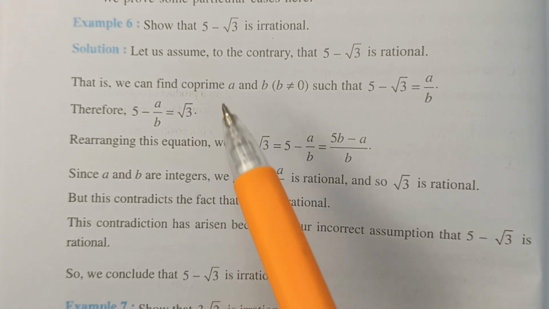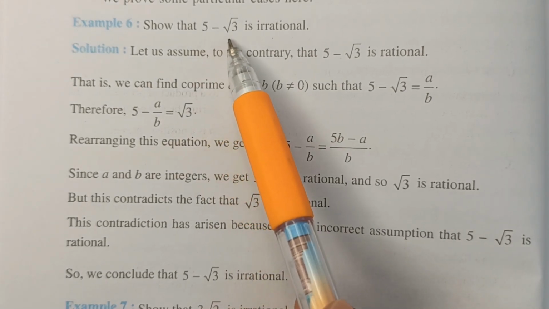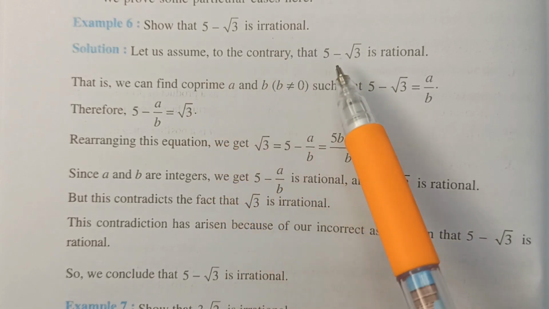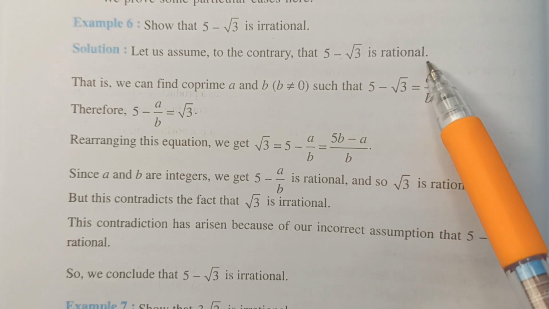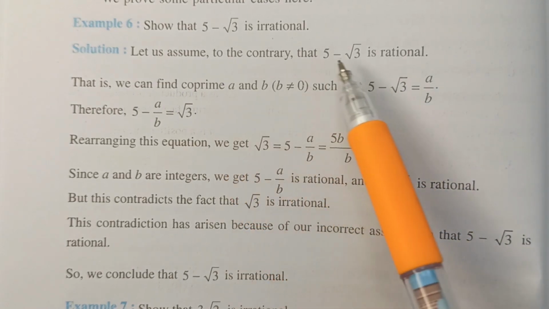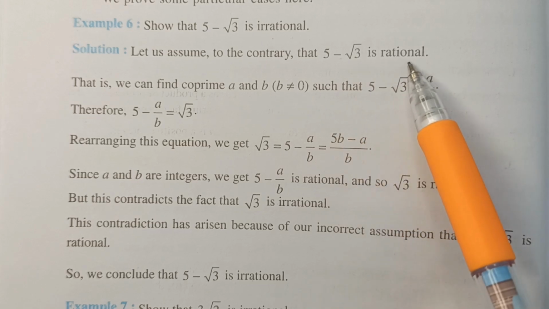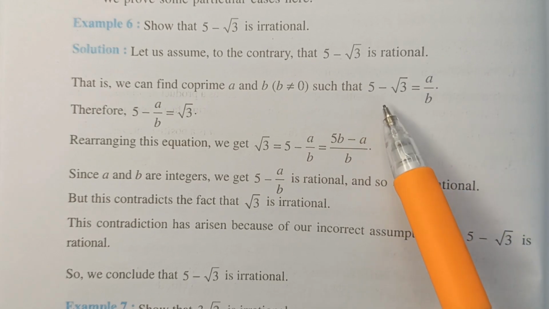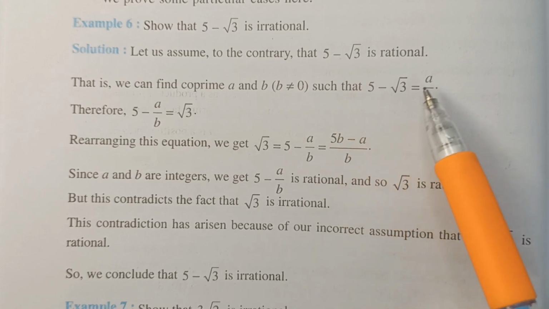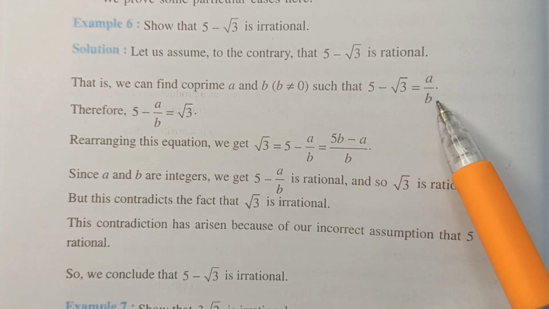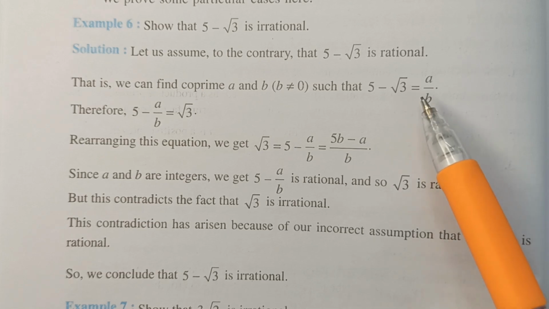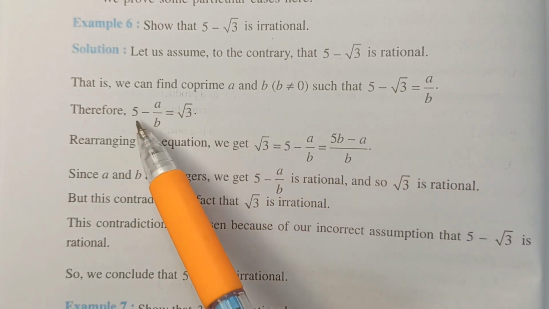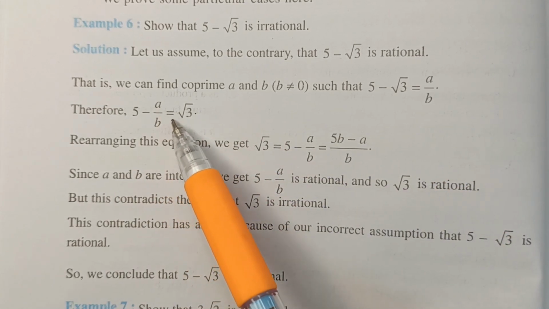Example 6: show that 5 minus root 3 is an irrational number. So let us assume to the contrary that 5 minus root 3 is a rational number. If we assume that 5 minus root 3 is rational, then we can write 5 minus root 3 in the form a divided by b, where a and b are co-prime numbers and b not equal to 0. So by simplification we get 5 minus a by b equals root 3.